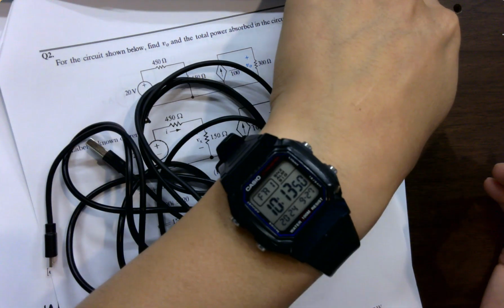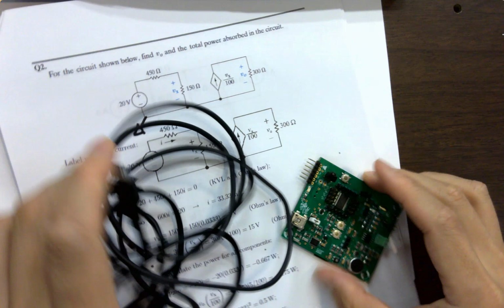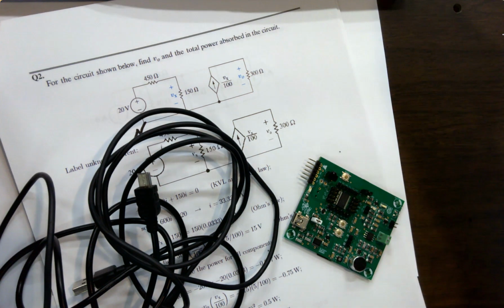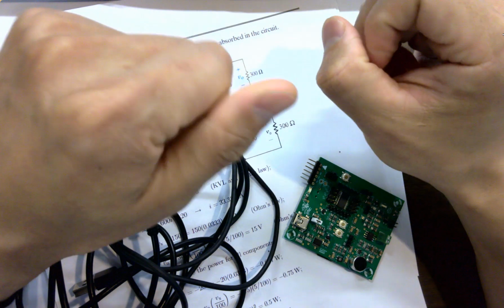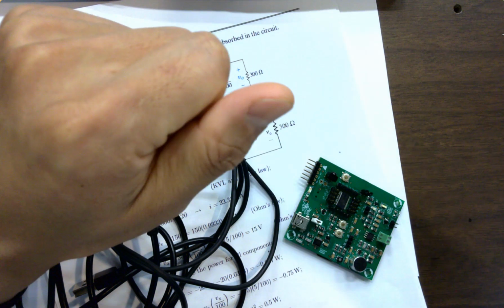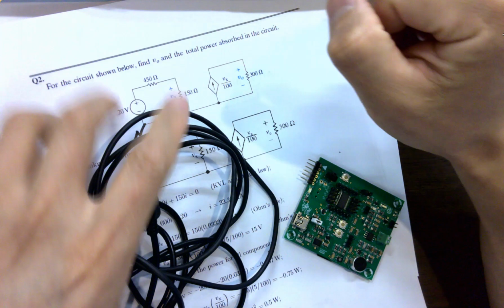How did I do that? I just have a USB, right? I didn't open it up from the back and have a wire to short it. How does that work? There's a ground wire in the USB. Yeah, the USB has a ground wire.